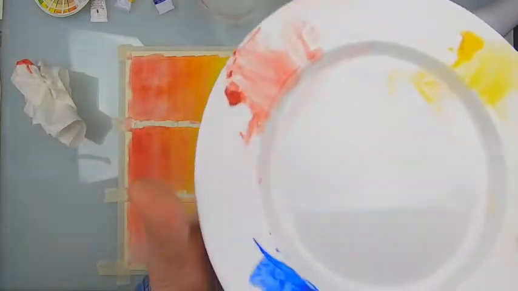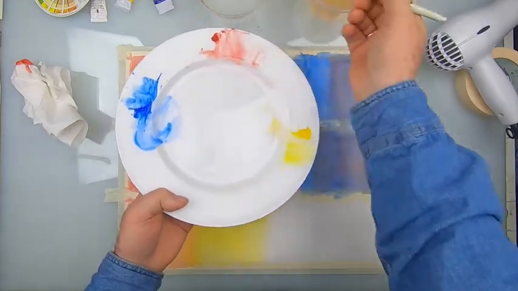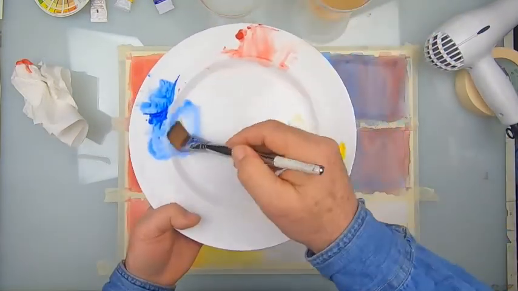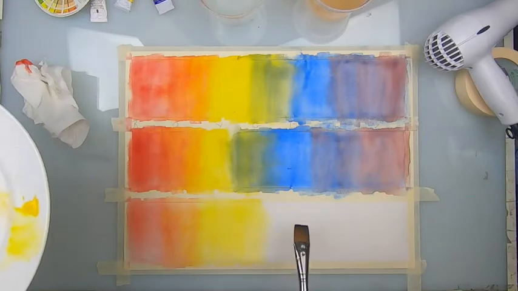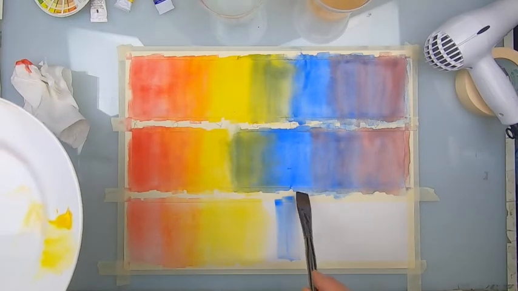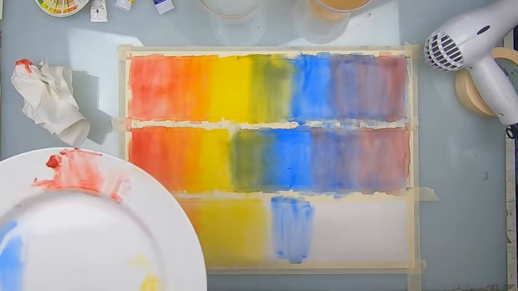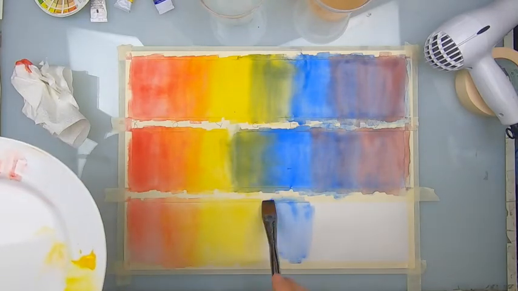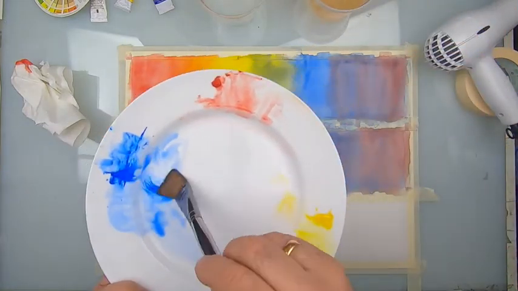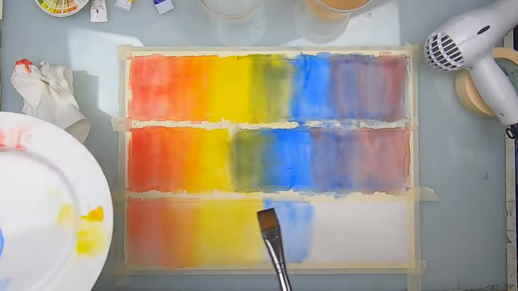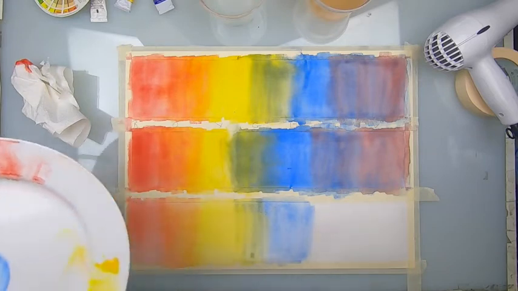Okay, blue. And we're going to do a very, very delicate layer of blue. Not too thick, right? So I'm going to do a light blue. Right, and now as I move over the yellow, it should give me our greens. Oops, don't want to make it too dense. There's our green.